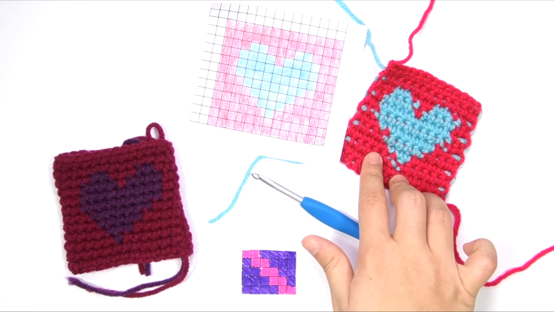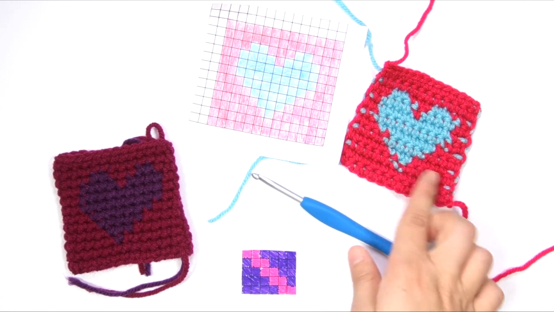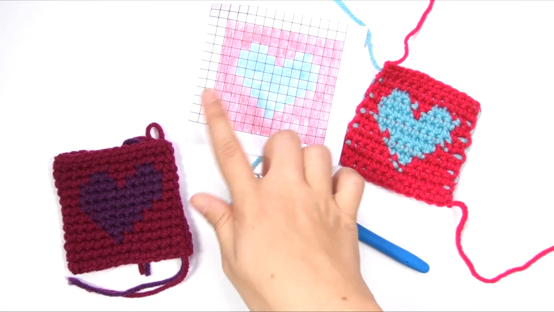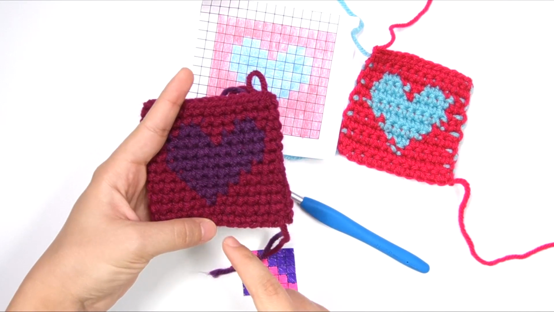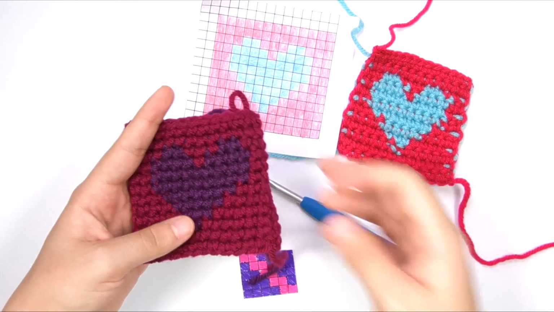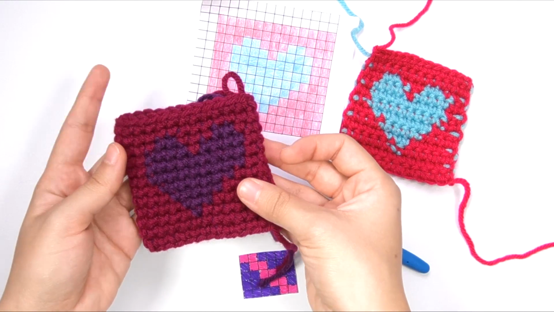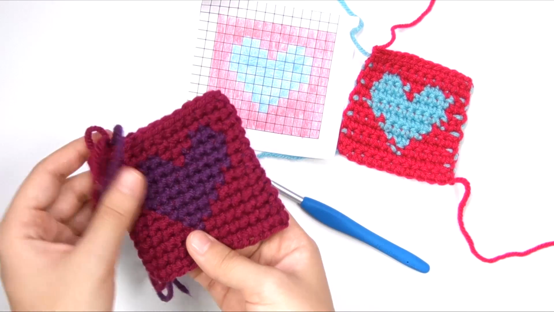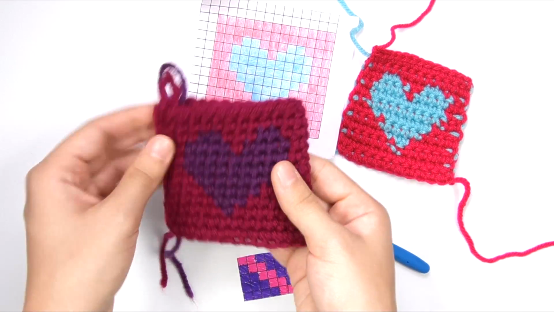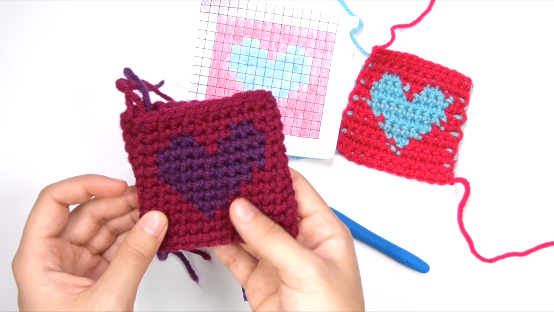So here's the swatch from Lesson 1, where we worked back and forth in rows and we did this little heart motif. And here I've done the same heart motif in the round. Now there are a couple different things I want to point out about this heart in the round versus the heart that was worked back and forth in rows. See, I worked it here twice, so I repeated the same chart twice.